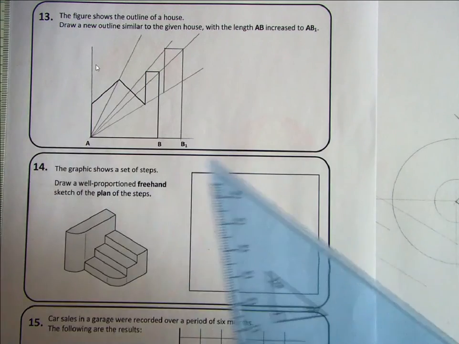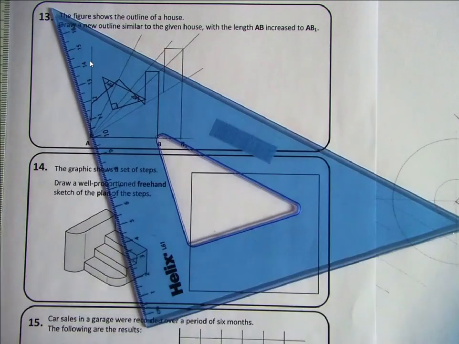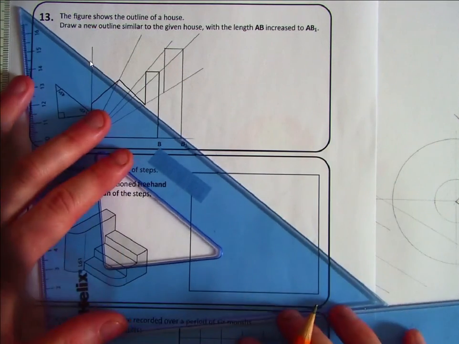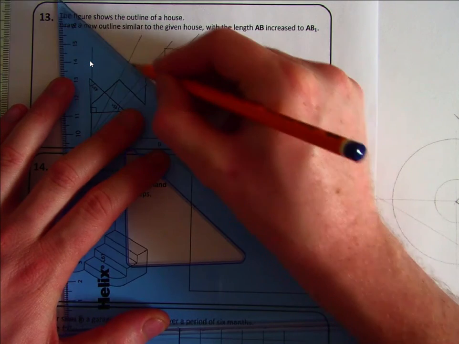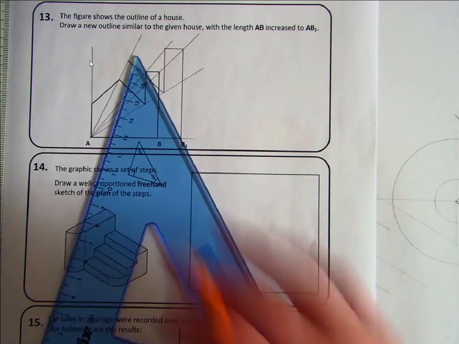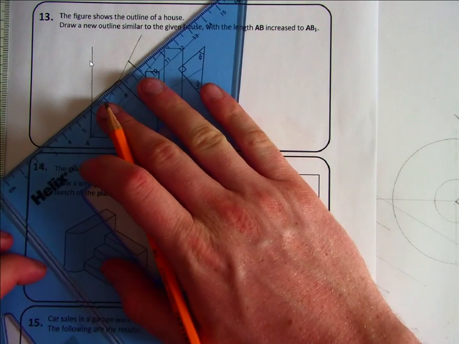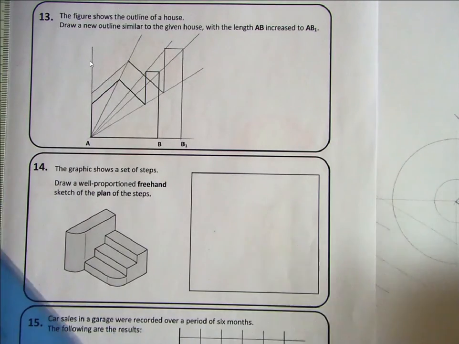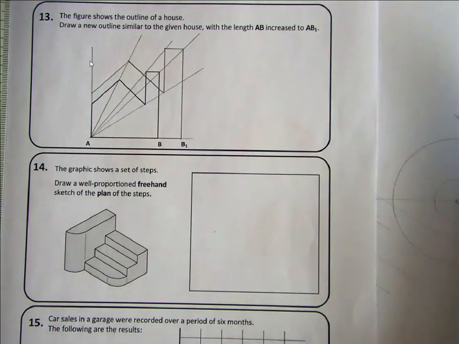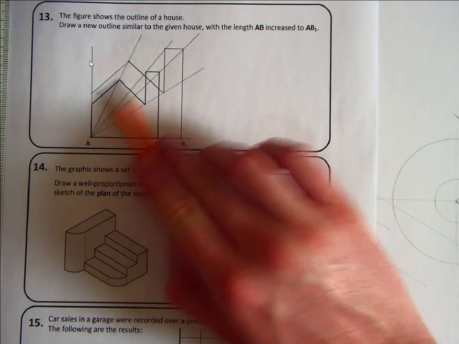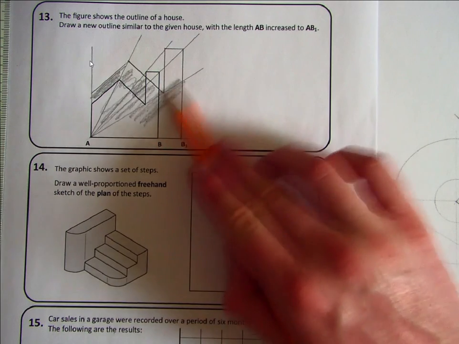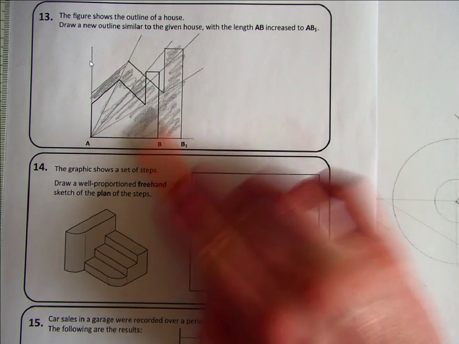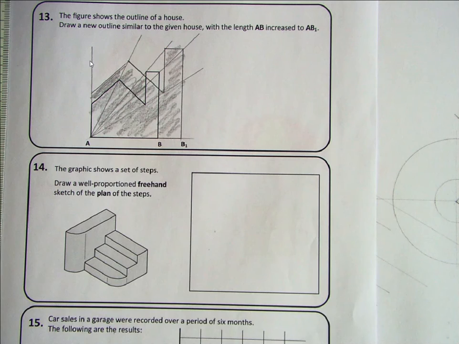Now we're going to use two parallel lines. And that new image is all the extended area, so that's how much we've increased the size of that house by AB.